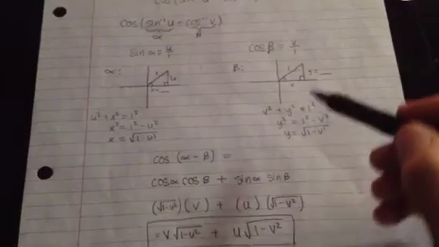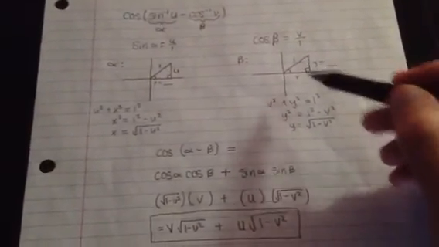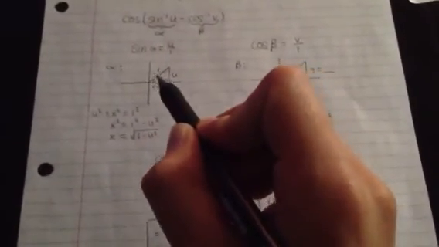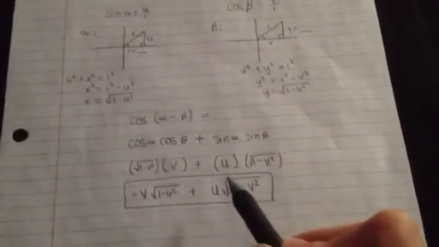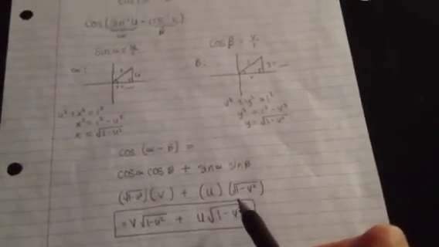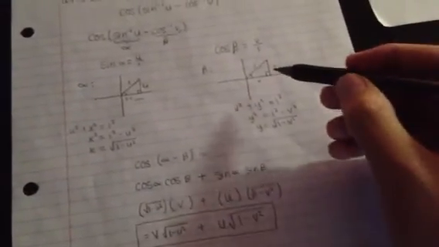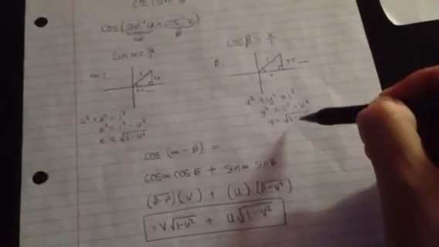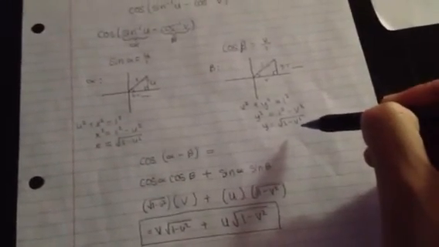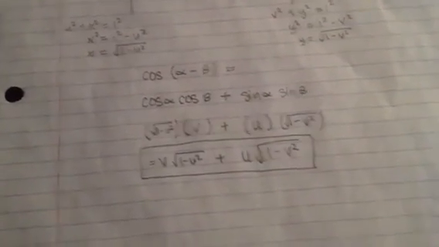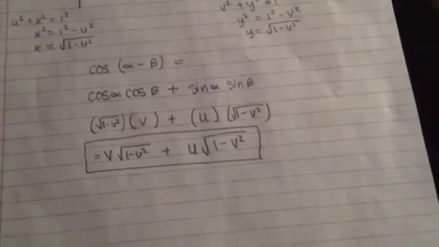Cosine of beta is just v over 1, so v. Sine of alpha, going back to alpha, opposite over hypotenuse, u over 1, just u. And the sine of beta is the opposite over hypotenuse on beta, and again we found that: square root of 1 minus v squared over 1. And so you're left with this. Just multiply these through, and you're left with v times the square root of 1 minus u squared plus u times the square root of 1 minus v squared. And that's your final answer.